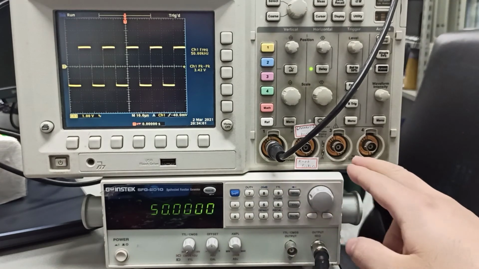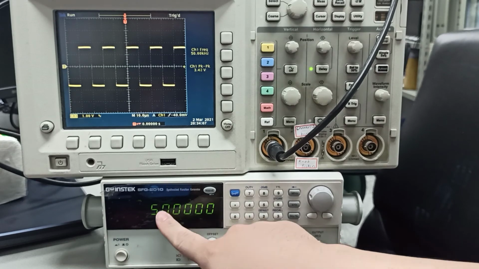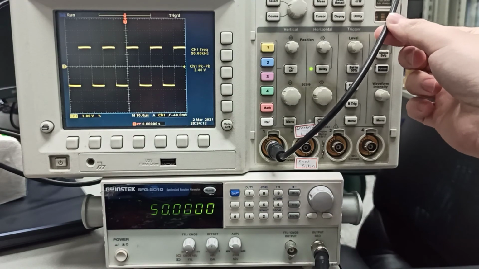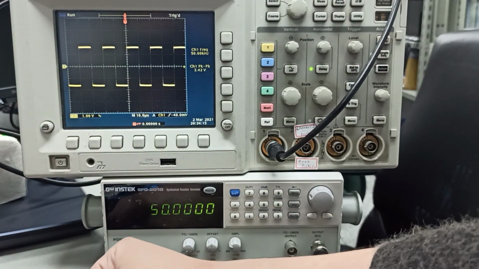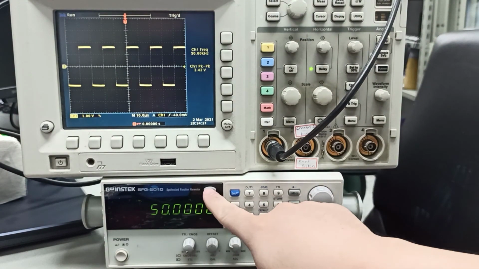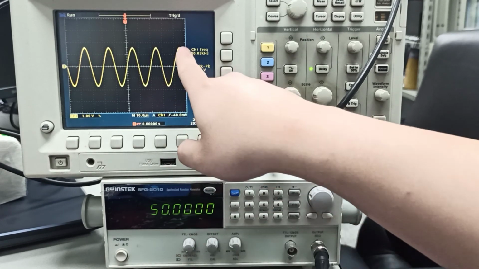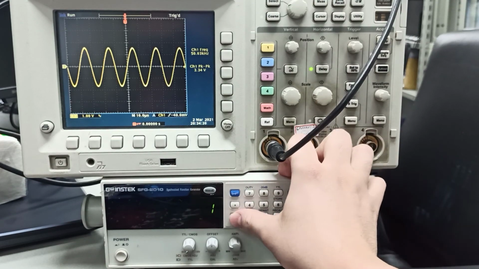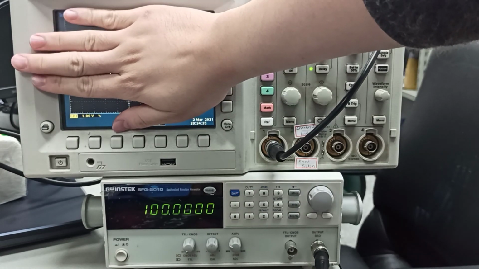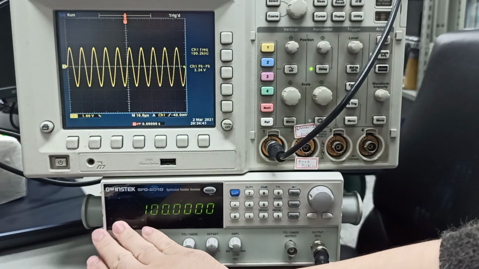Another important thing is that the synthesized function generator can just show the frequency on your screen. We don't know what the peak to peak value is. We need to use an oscilloscope to check. If we want to generate a 1 volt peak to peak sine wave, okay, first I show you how to do it. So press the sine wave, right? This sine wave. If we want 100 kHz, but if we don't use the oscilloscope, we don't know whether the peak to peak value is correct or not. So we need to use the oscilloscope with the synthesized function generator.